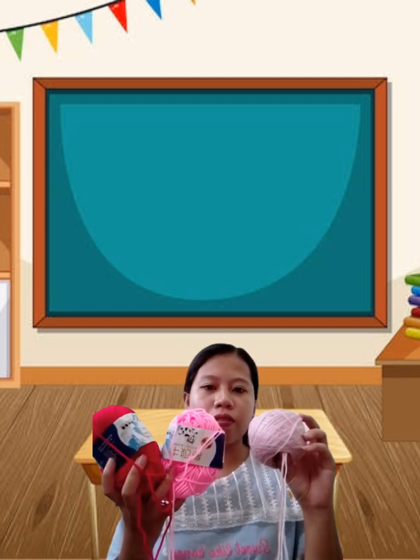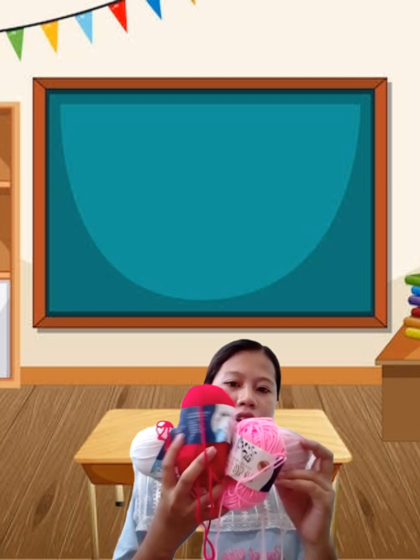It is used to join pieces together. It has a large length. Next is, of course, the yarn. Different types of yarn. Of course, the scissors.